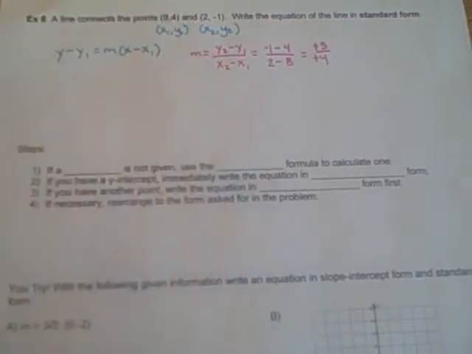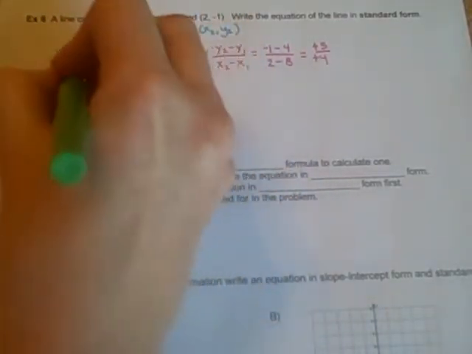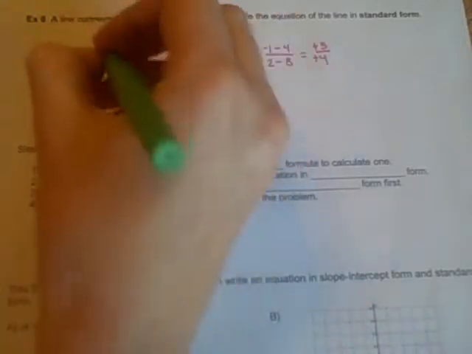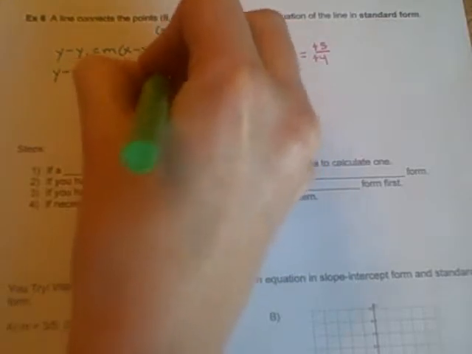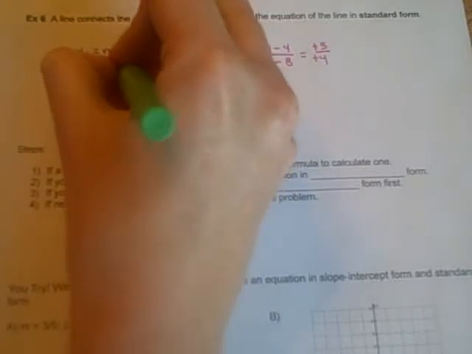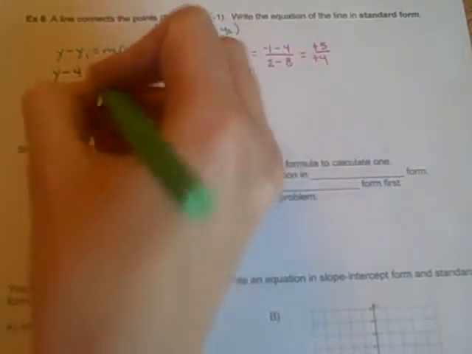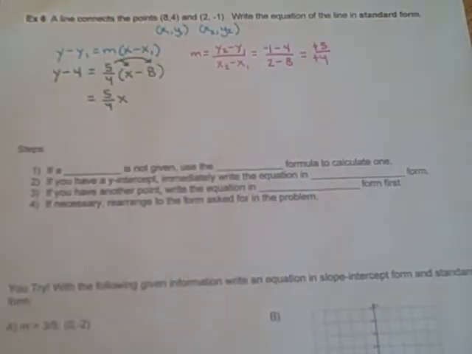Now I'm ready to plug everything in. So if I head back to my equation here, I have y minus, my y1 was 4. My slope is 5/4. And I have x minus 8. Right? So go ahead and distribute that slope. So I end up with 5/4 x.